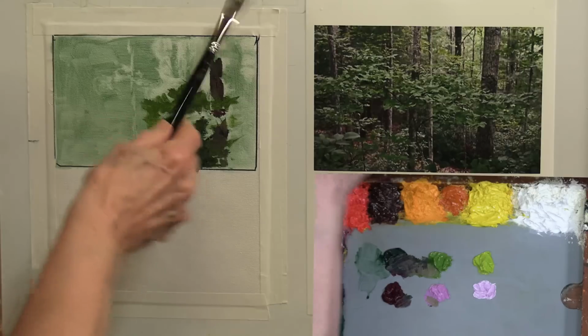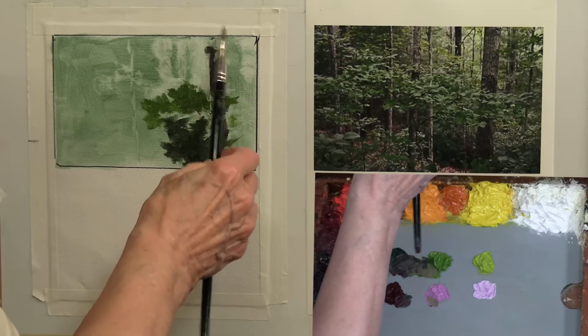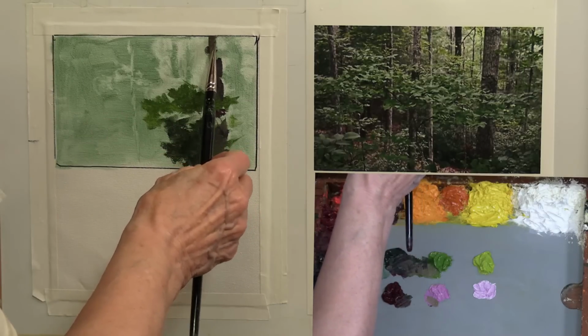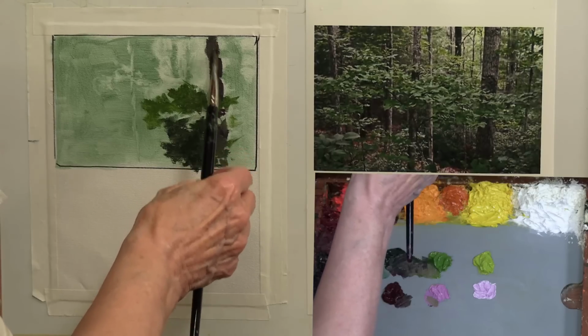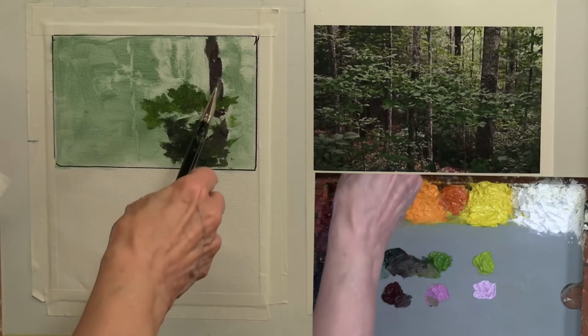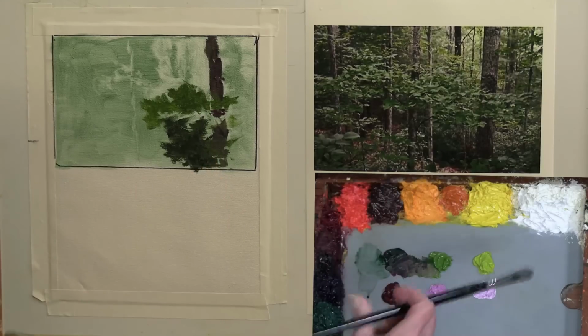So just sort of put that in, and let's see what happens there. It really goes off the edge, sort of like that. And so there's the block in for that tree trunk.